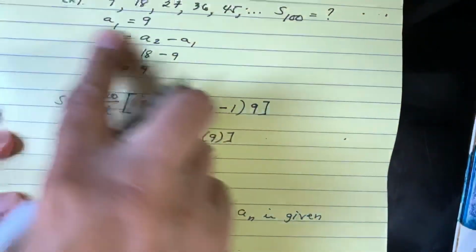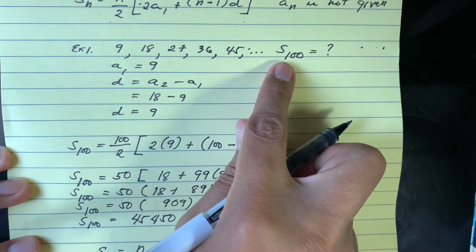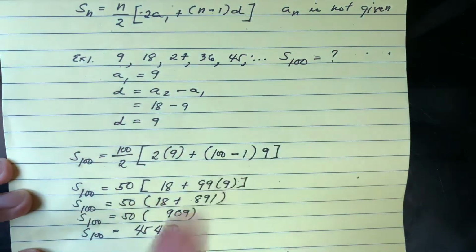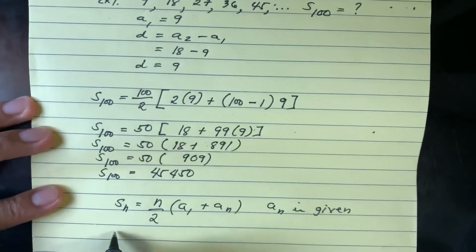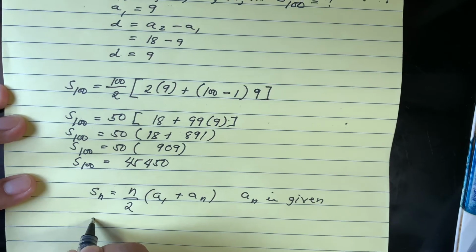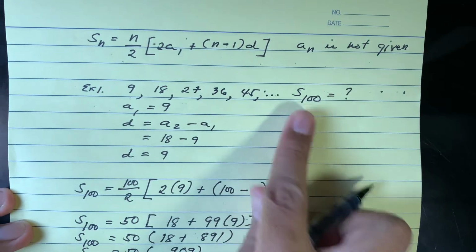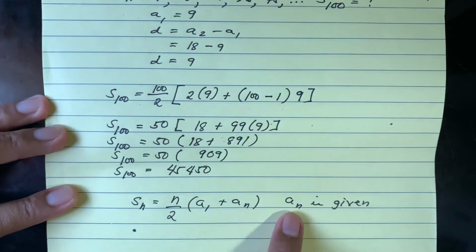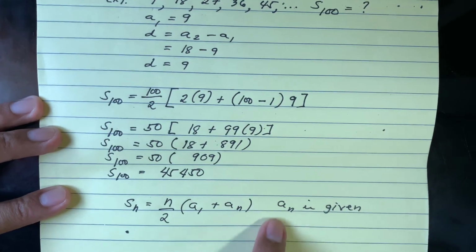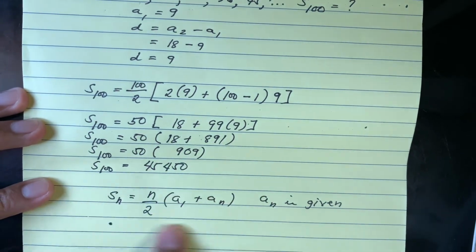We are still going to find out our S sub 100. Okay. So now, but first, we have to find out our a sub 100 because we still do not know. And using a sub n is important in this formula.